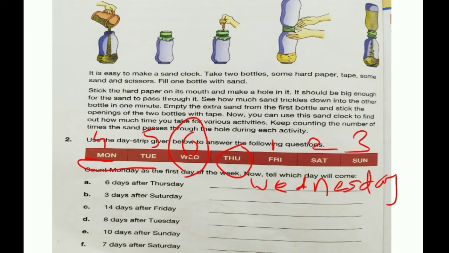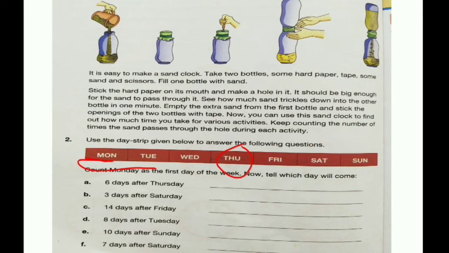Okay, now children, 3 days after Saturday. Where is Saturday? Here is the Saturday. And 3 days after Saturday, 1, 2, 3. What will come? Tuesday. Write down here Tuesday.